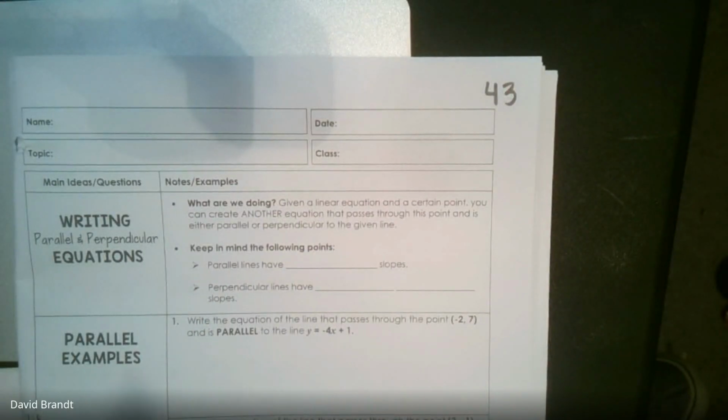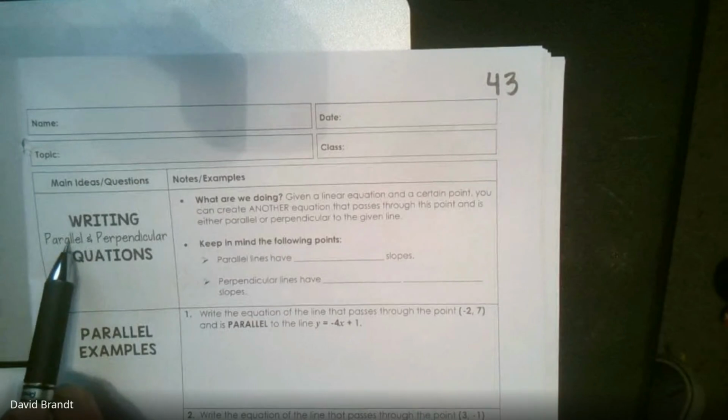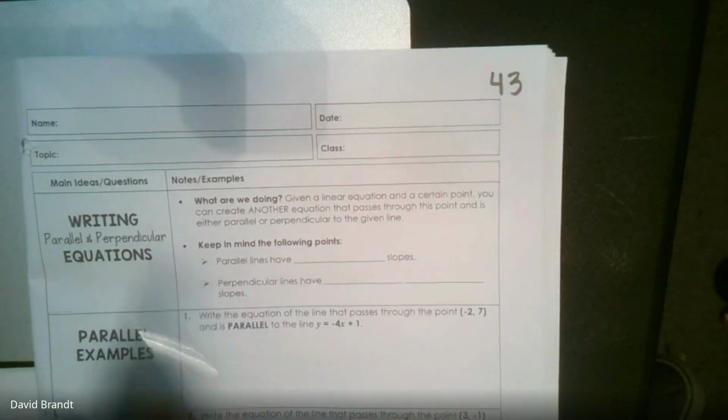All right, this should be the last video about parallel and perpendicular lines. We're on page 43. This is actually writing equations of parallel and perpendicular lines. So if you look on page 43, you'll see exactly what we're talking about. All right, so the topic is right here, writing parallel and perpendicular equations.